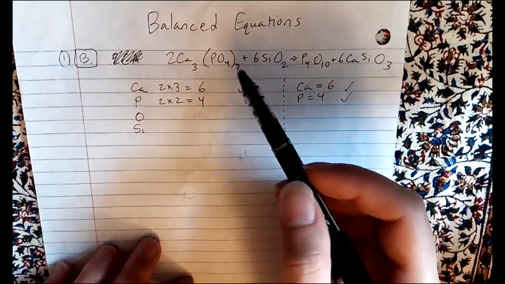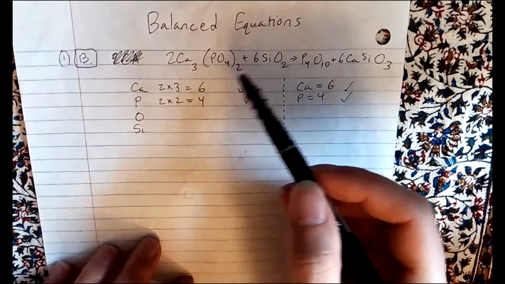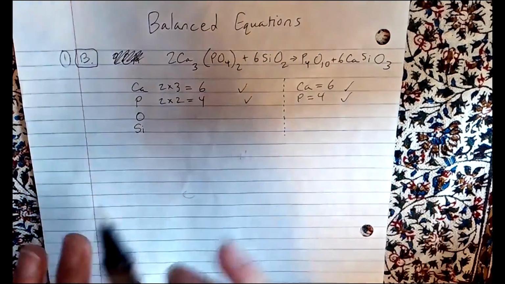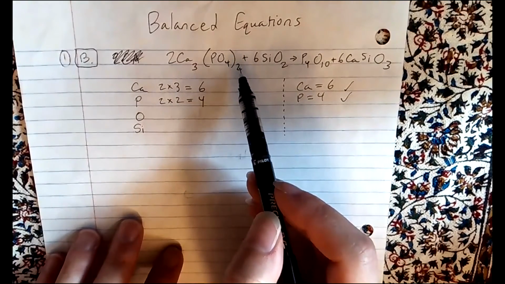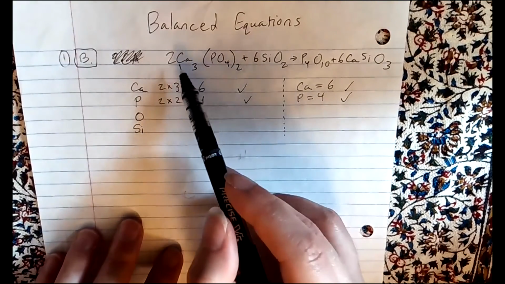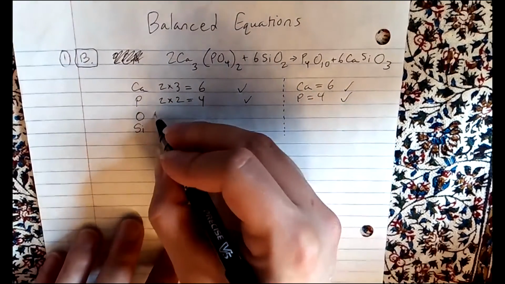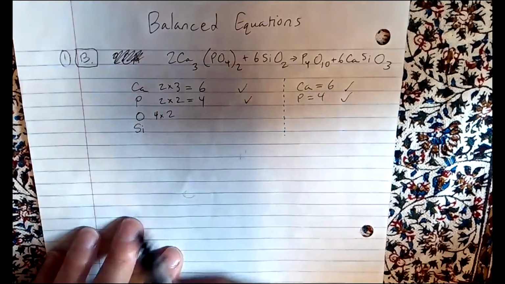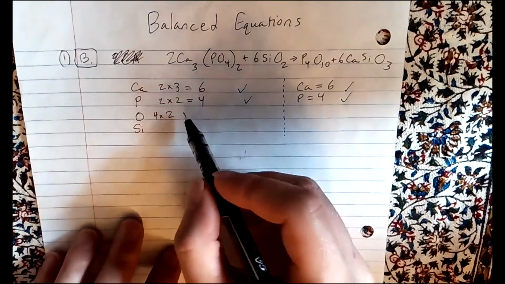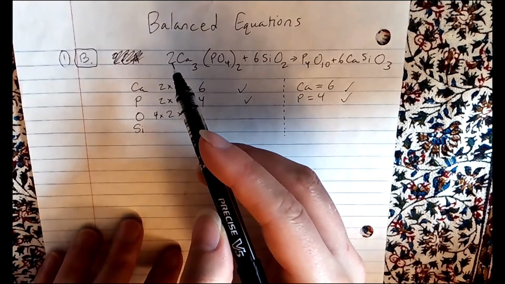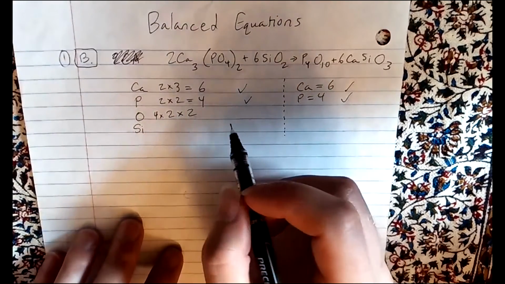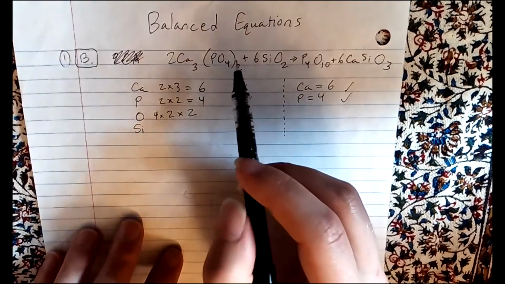Now there are 2 O's on the left-hand side, so you have to keep track of those. For the first one, we have 4 times 2 times 2. We have 4 times 2 because of the subscript here, and then times 2 for the coefficient out front. So what does that give us?